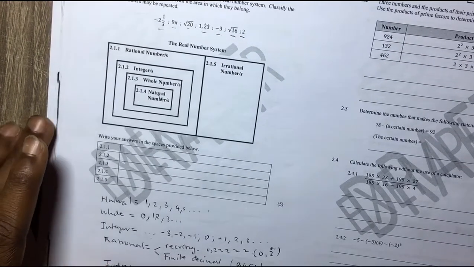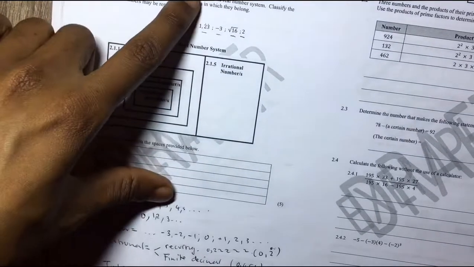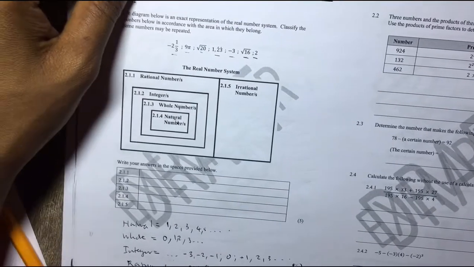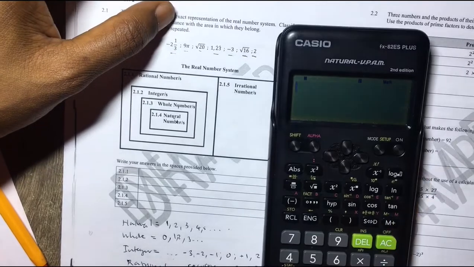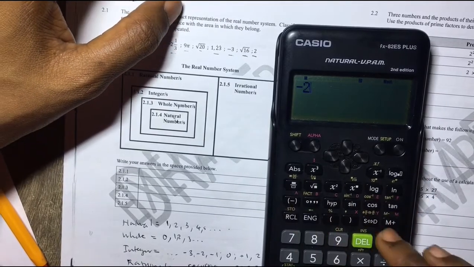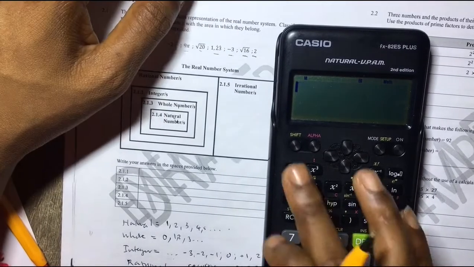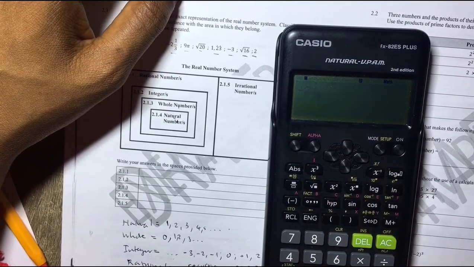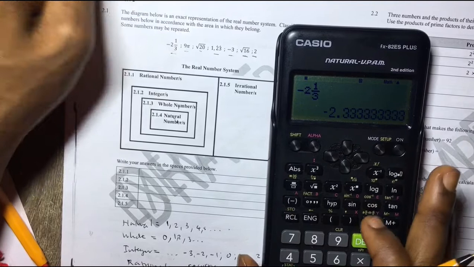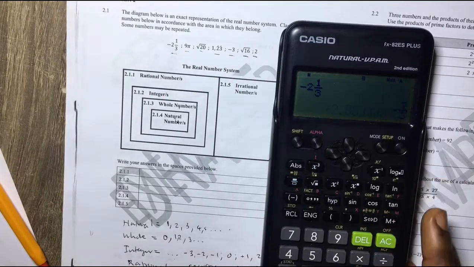Are we all fine? Okay, now we can answer the questions because now we have the knowledge. So the first one is -2 1/3. Can you see it's recurring? So I got it as a decimal.